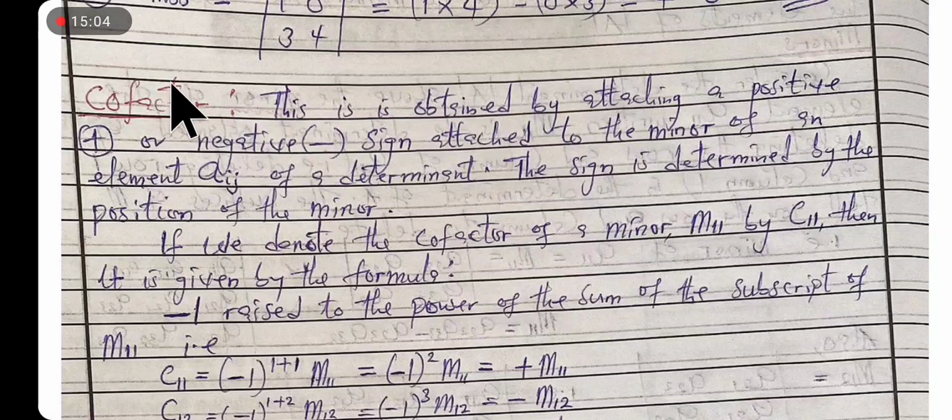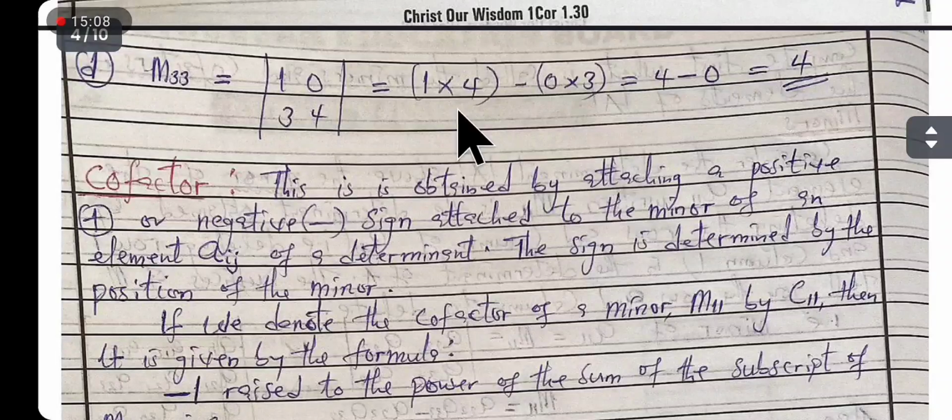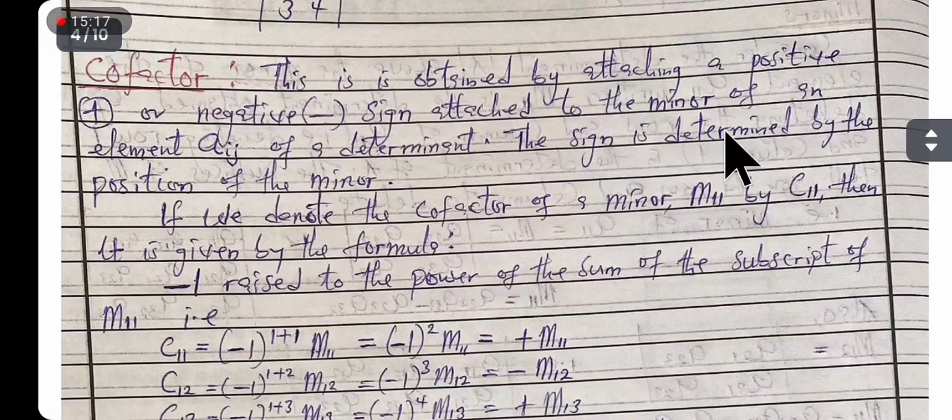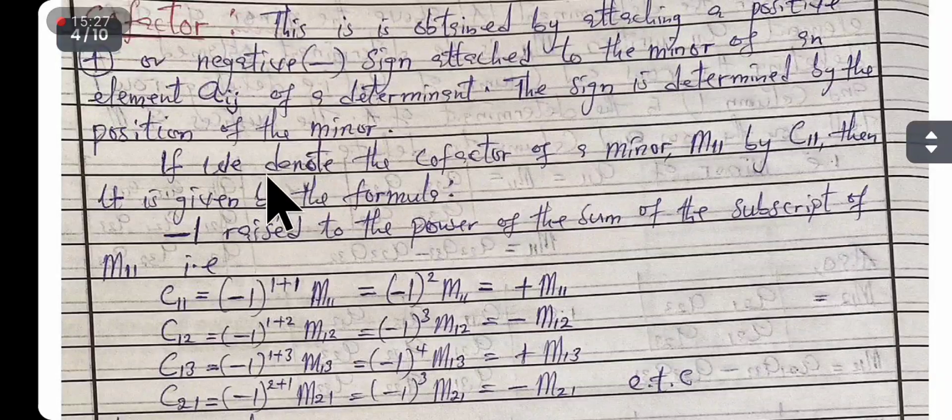So cofactor has to do with the minor you find, whether you are going to attach plus to it or negative to it. All right, now let's continue. The sign is determined by the position of the minor.